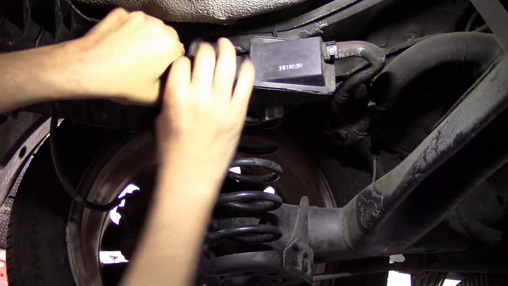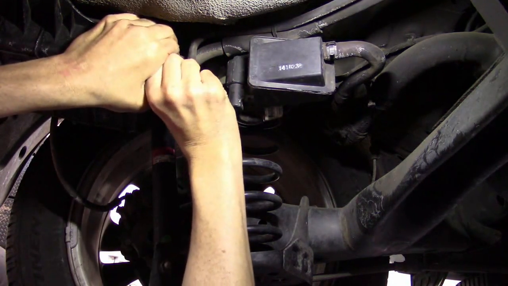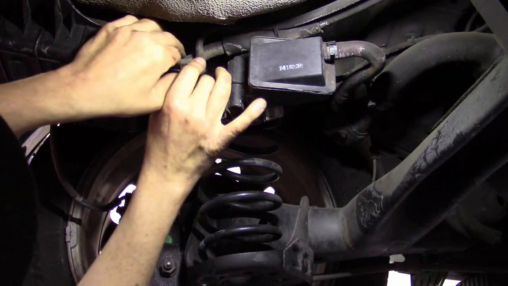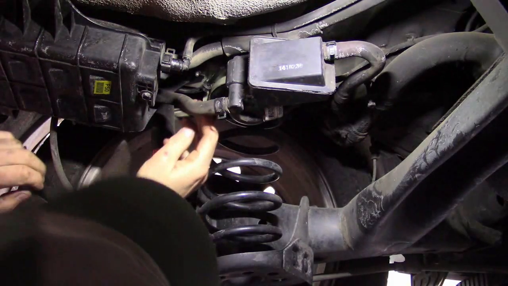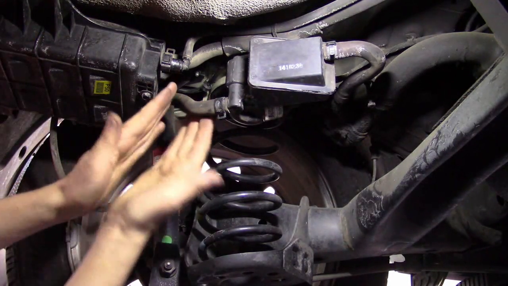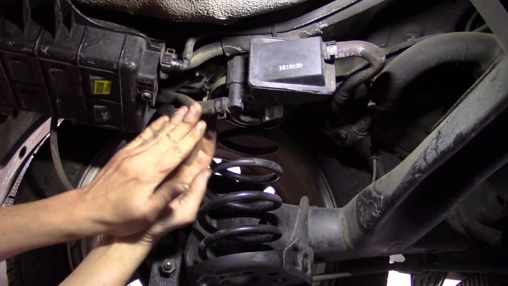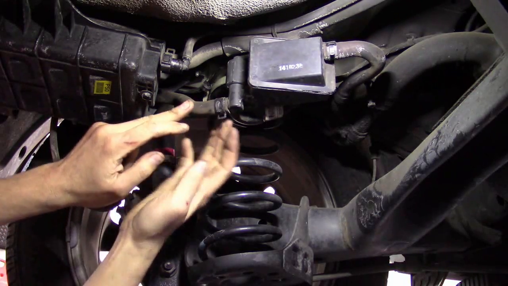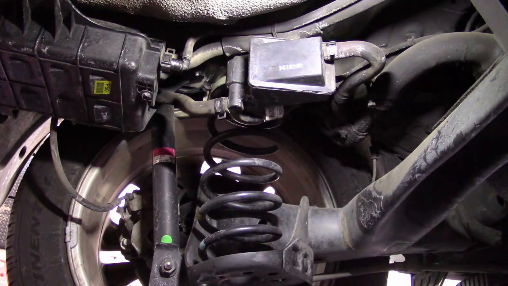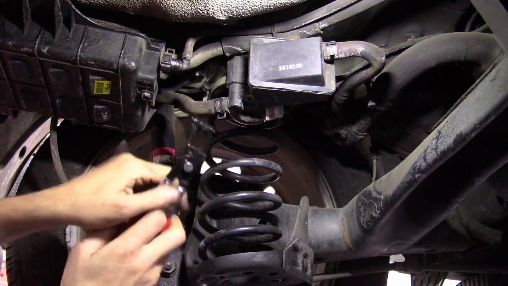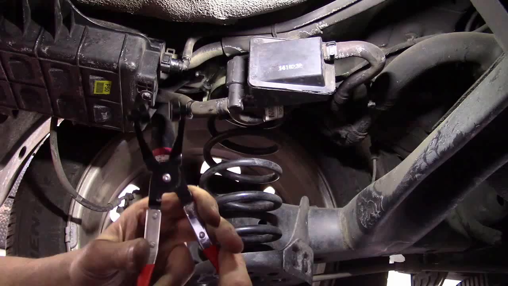All right, so we're going to take this hose off here, off the canister. And I think what I'm also going to do is, we've got the lowest point in the system right here on this hose. So I think I'm going to disconnect this hose, and that would be awesome if we get some fuel that comes out of there. Wouldn't that be great?